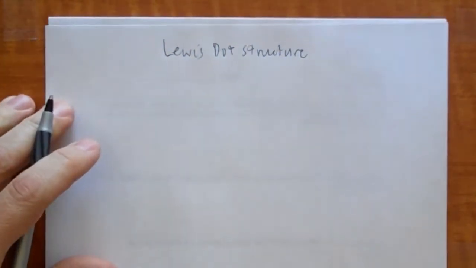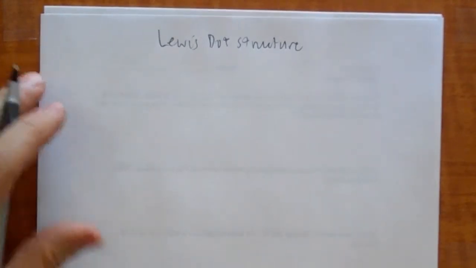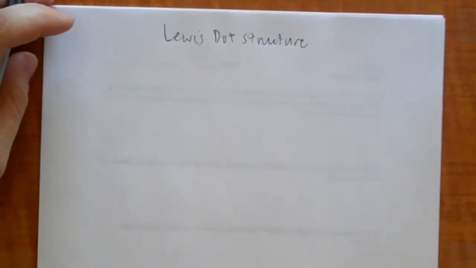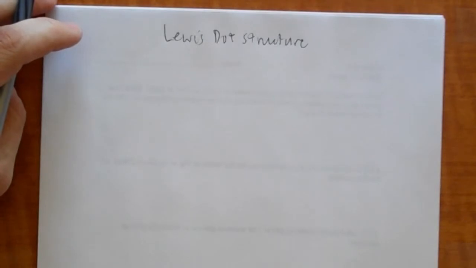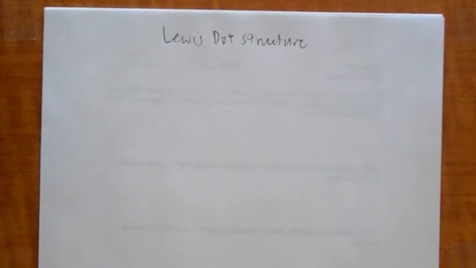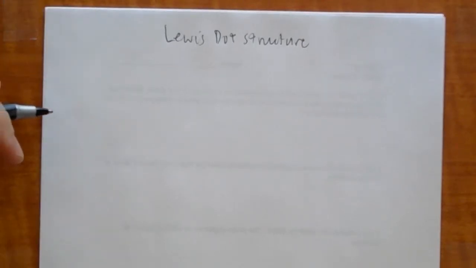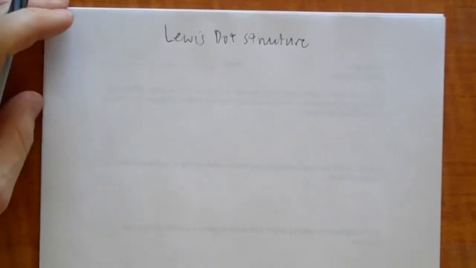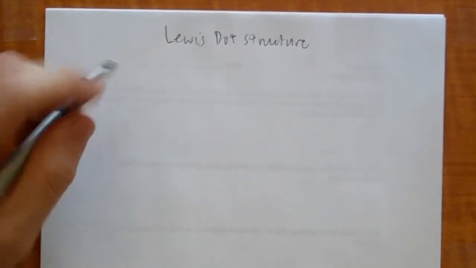Alright, so I want to demonstrate how to make a Lewis structure given a molecular formula. This is a real big deal. It turns out that chemistry is a three-dimensional or four-dimensional topic, or I should say discipline. So it's really important that we have the capability of thinking about the shapes and structures that we're dealing with when we do chemistry. So Lewis dot structures is a really big deal.